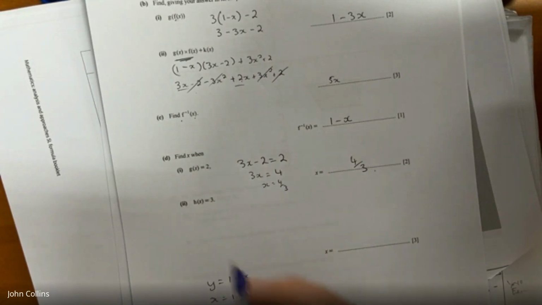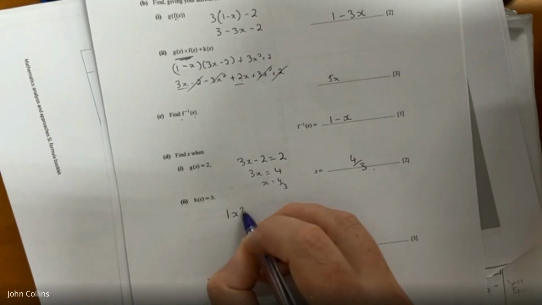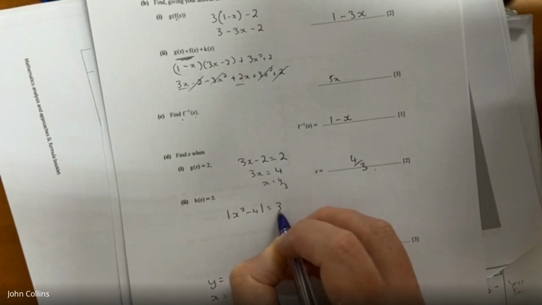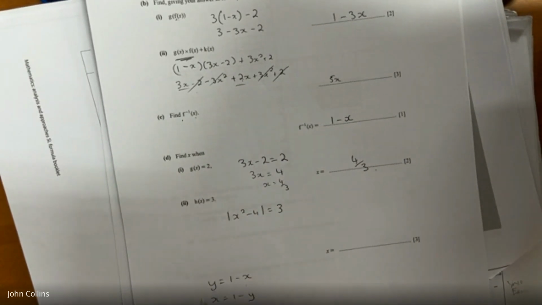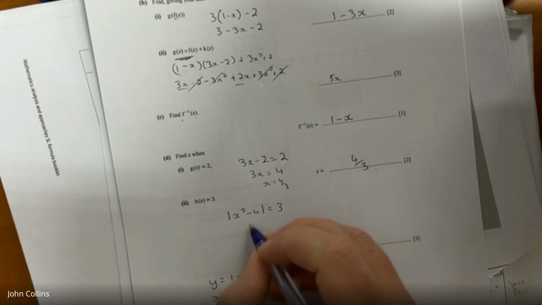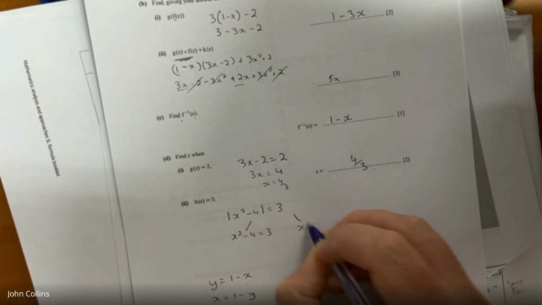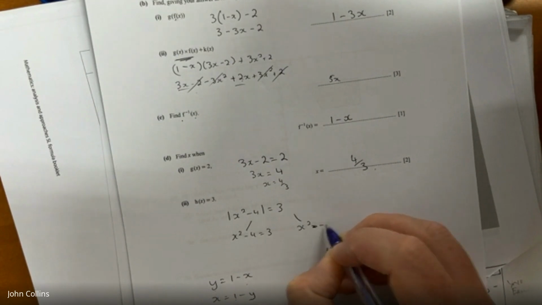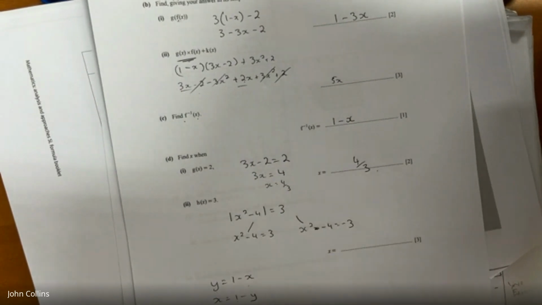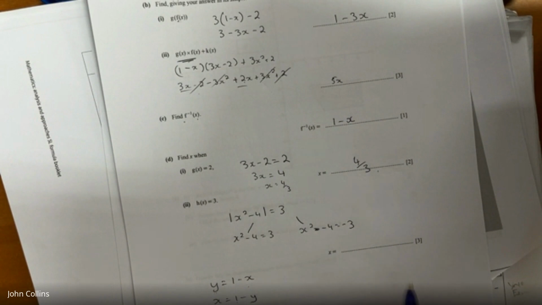h of x is equal to 3. So this is a little bit trickier. I have an absolute value equal to 3. The way I would do this is I would say that this could equal either positive or negative 3 and work out the two answers. So x squared minus 4 could be 3, or it could be negative 3. I'm not sure which one it was, because that's what absolute value does. It's distance from 0.